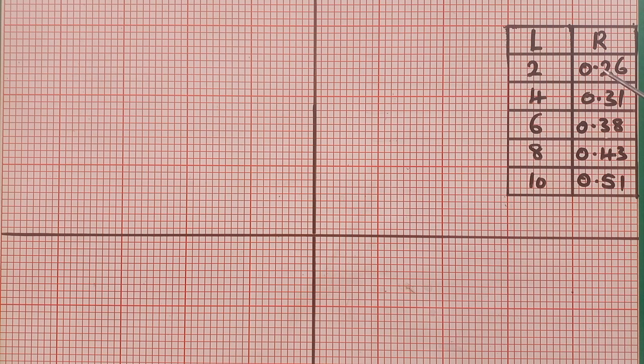Is there any negative value of resistance? No. Everything in this table is positive. Therefore, we are cutting off this side as a side we don't need for this work.